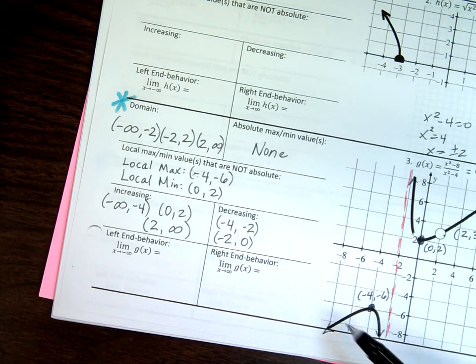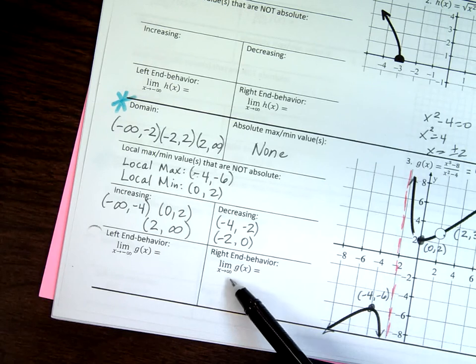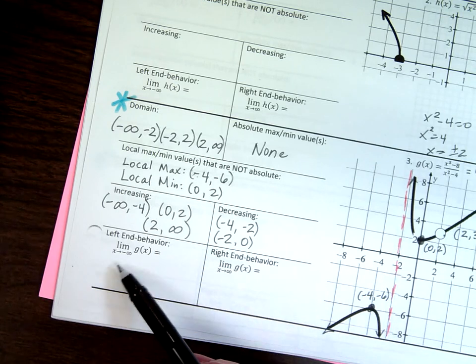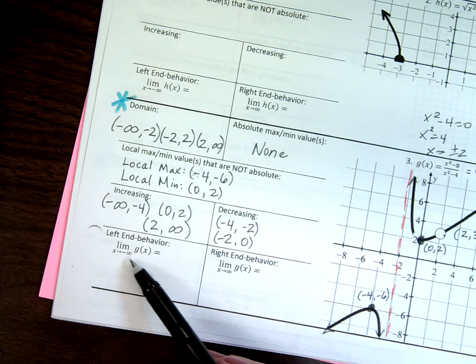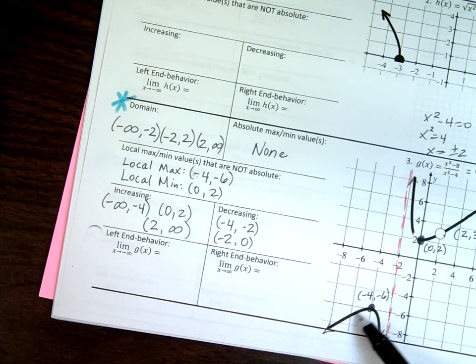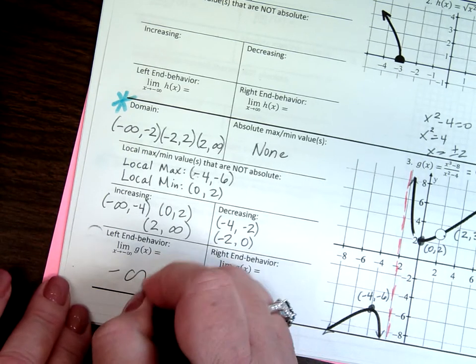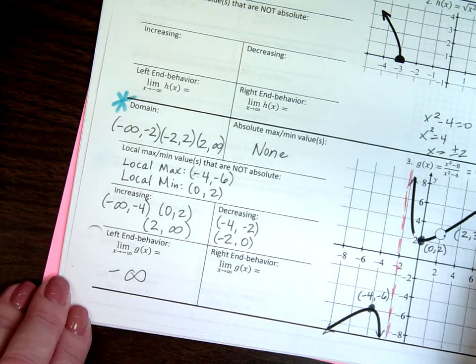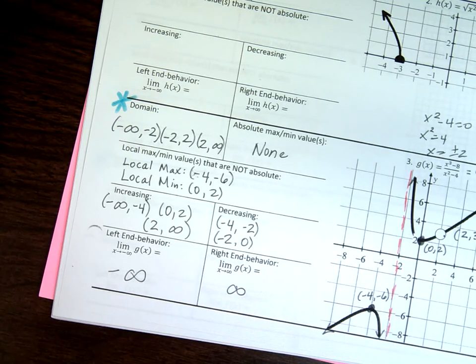Then left-hand behavior, right-hand behavior, back with the limits a little bit. So they wrote the statement out for you. Thankfully, you didn't have to remember that. But it's looking at the left-hand behavior, what's it doing way far to the left? It's going towards -infinity if I were to continue that. So this is a -infinity on the left. If I look way to the right, it's going towards +infinity. And there you have it. So they're adding in this concept of maximums and minimums into stuff that you already learned with domains and such.